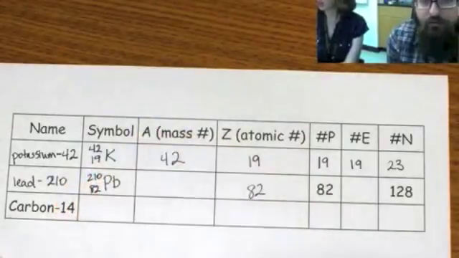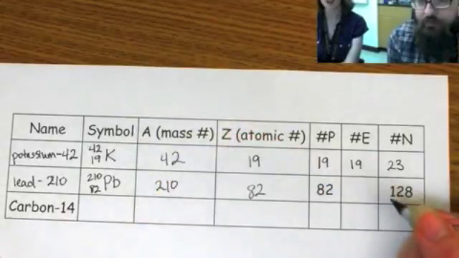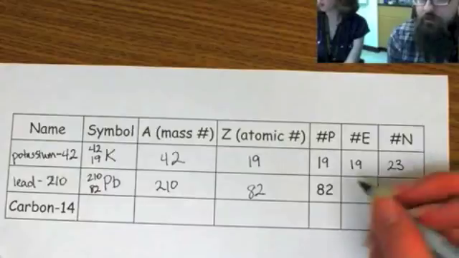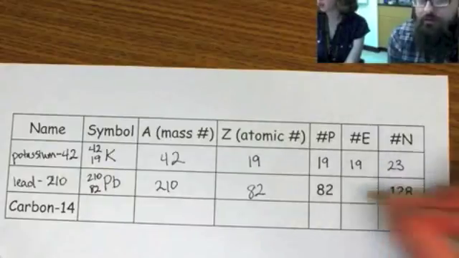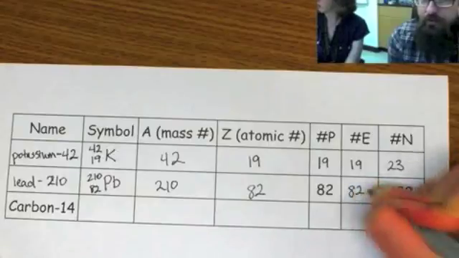A lot of this information is just a matter of figuring out that it's telling you the same thing multiple times. And so if we know our protons are 82, our electrons are also 82, assuming we have a neutral atom.